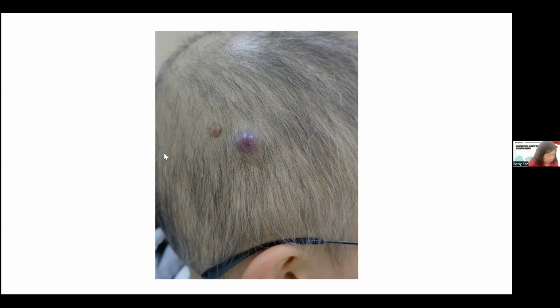Okay, on Facebook, Yip Mi Ching says scalp angioma. So what kind of angioma is this? That's what Dr. Felix is trying to ask. I agree with them. It's all angioma because you can see all the blood vessels. It's all angioma.